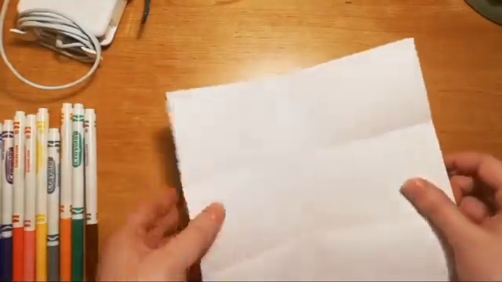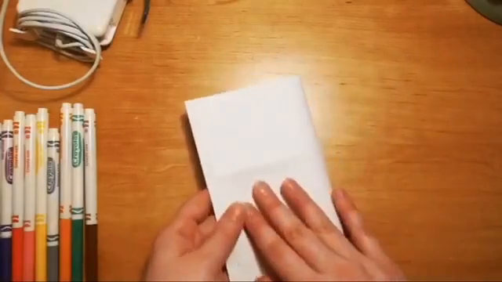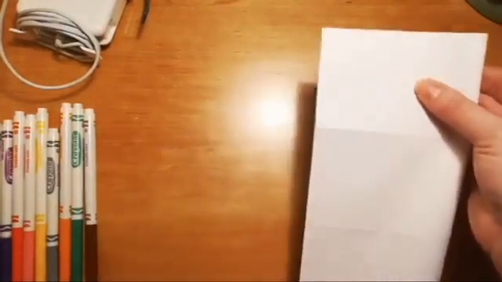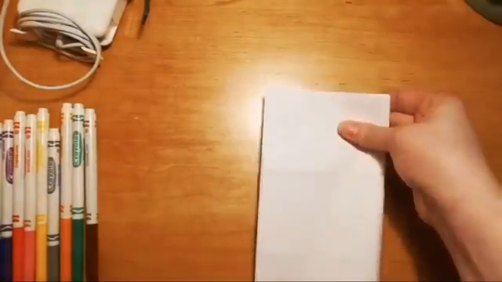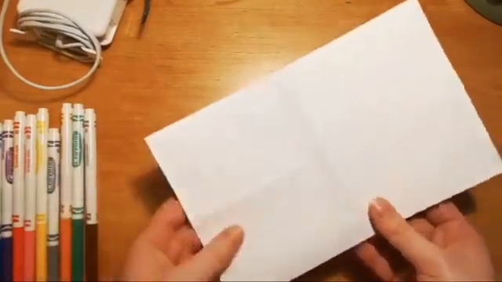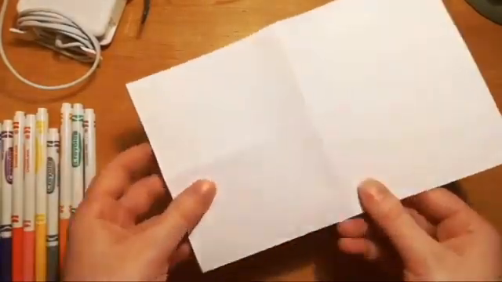So our final big fold is we are going to fold it in half the long way this time. Match those corners up. And give it one good long crease. So we're going to fold it in half this way again, and our original fold in the middle there. And you're going to make sure that the crease is on the bottom part.